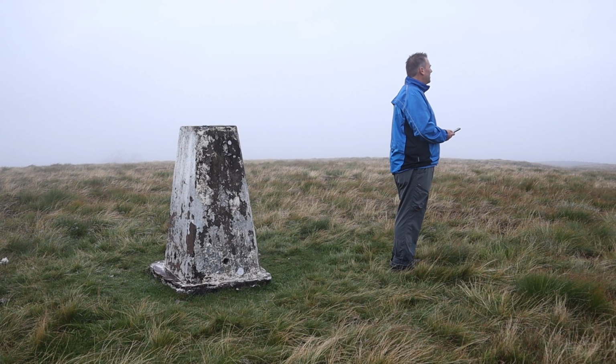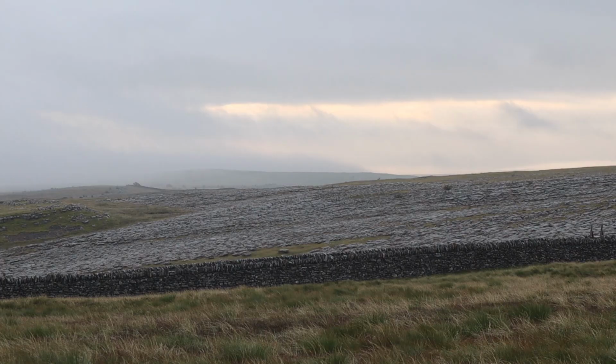Now, according to the OS map on my phone, the limestone should be in that direction. But I don't need the OS map because the cloud has now lifted and I can see it's just over there.